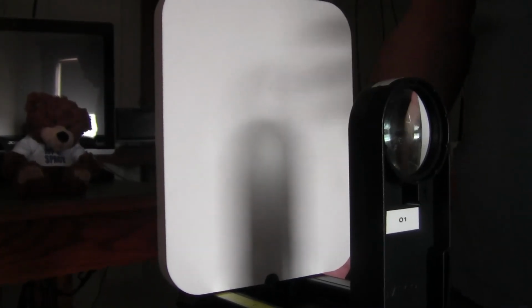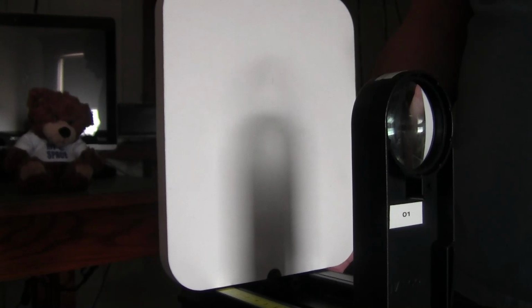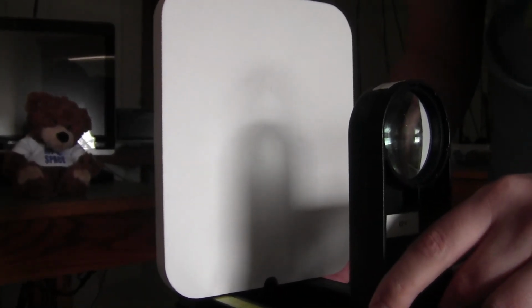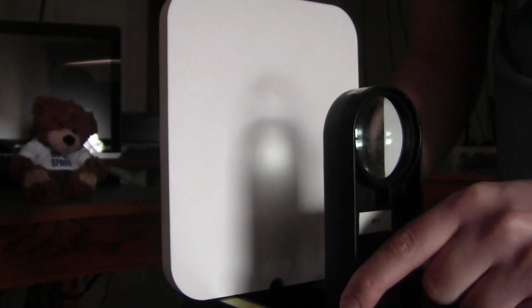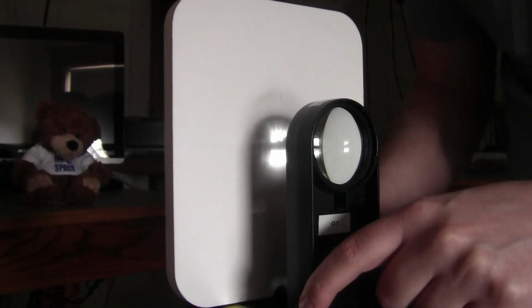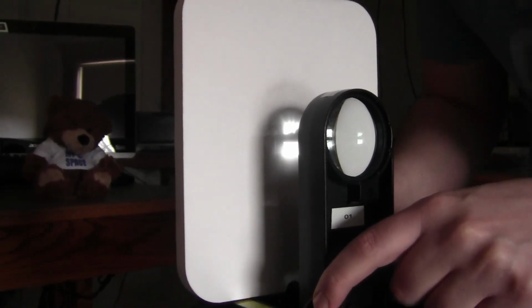Alright, so using the simple magnifier method, we're going to find the focal length of each of our converging lenses. So this is lens 1. We're just going to move it towards the screen while the other end is pointed out the window until we get the sharpest image. And then make the recording at that image, so 5.5 centimeters.